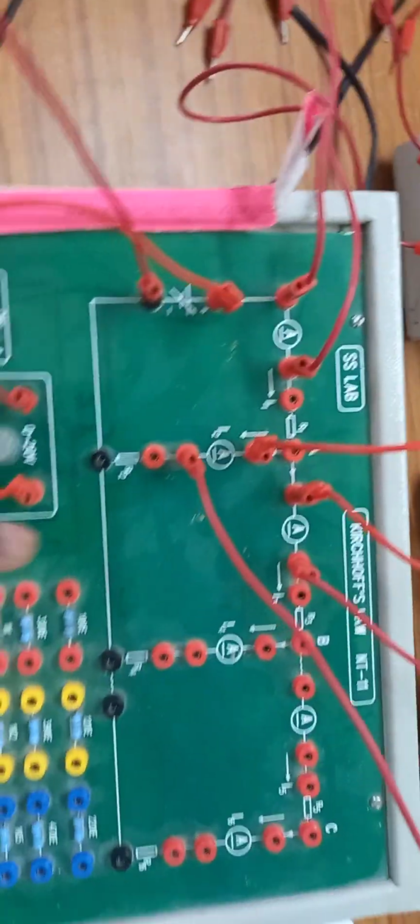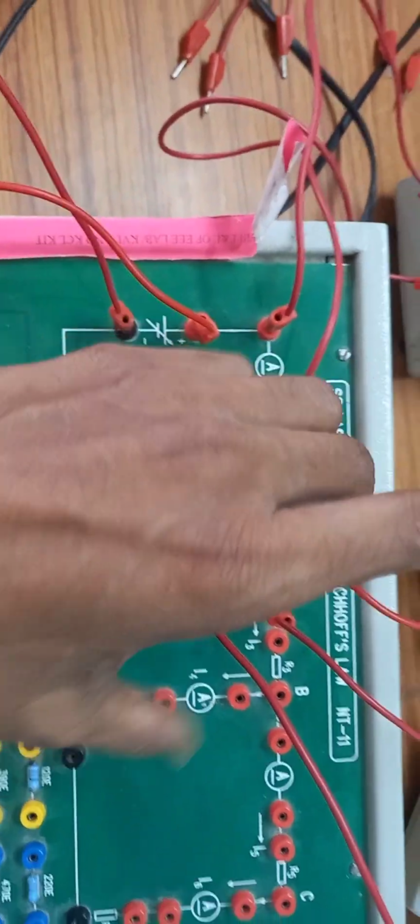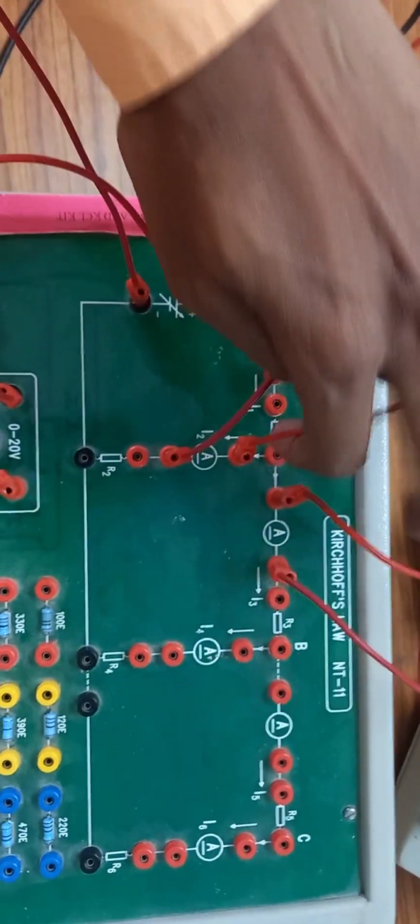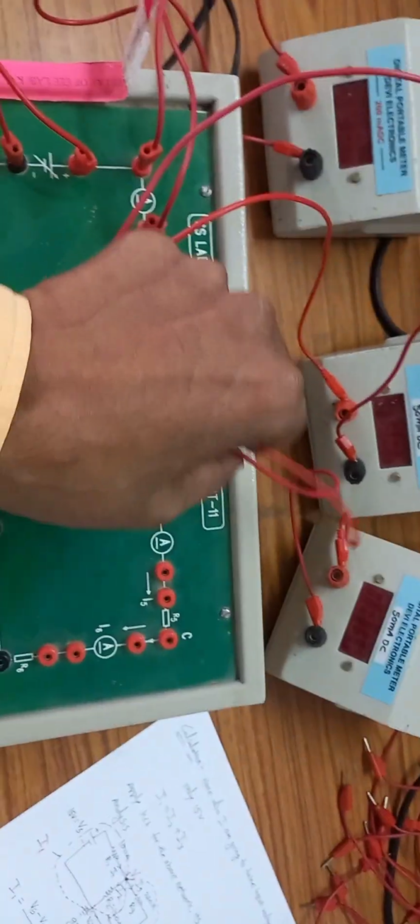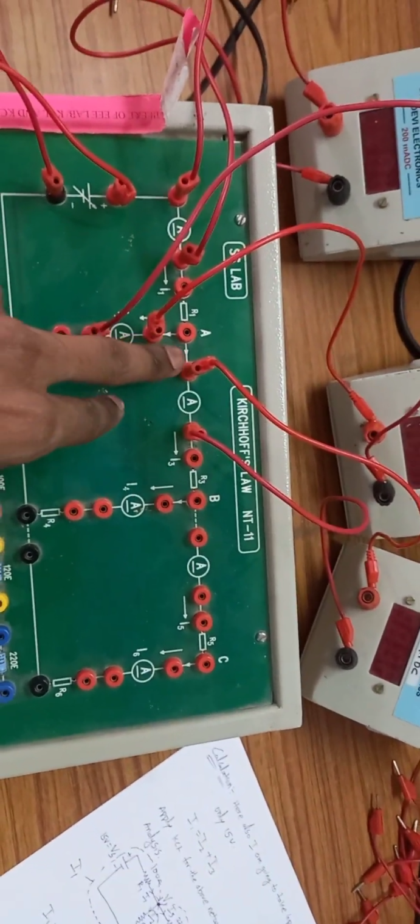So here the first ammeter I have connected for this one, this is the second ammeter I have connected for the second, and this is the third ammeter I have connected for the third. So first terminal for the ammeter's first terminal and second terminal for the second terminal.